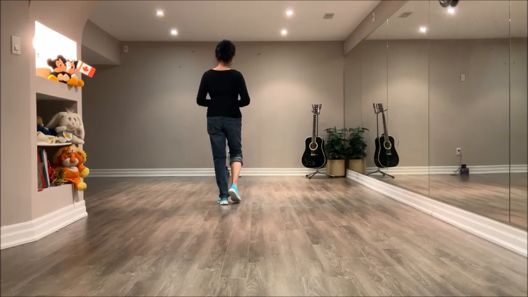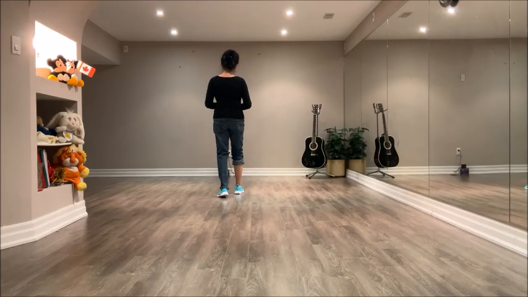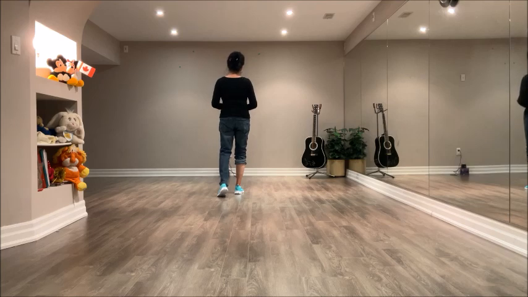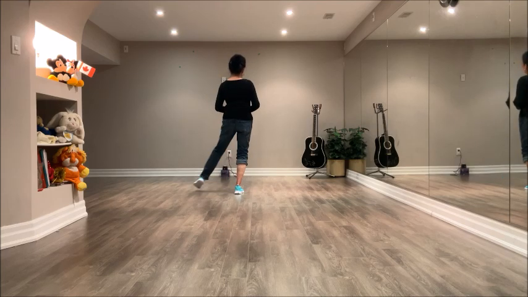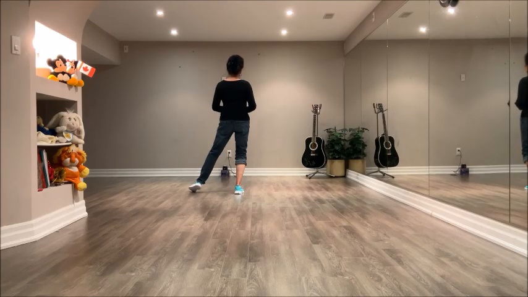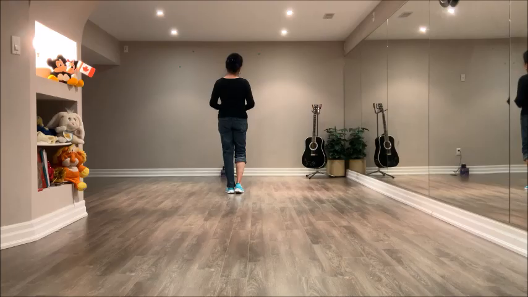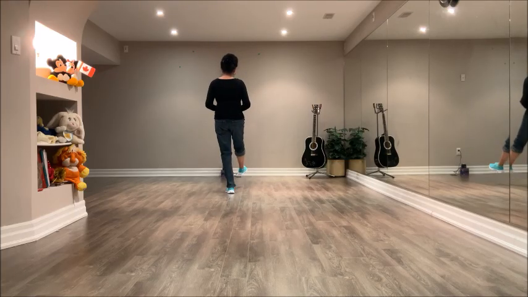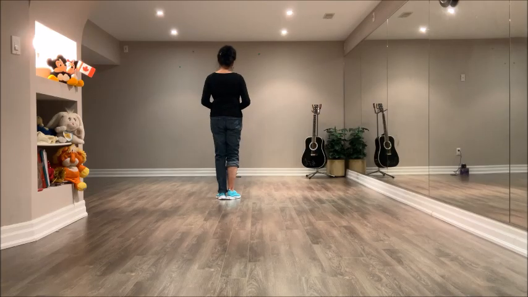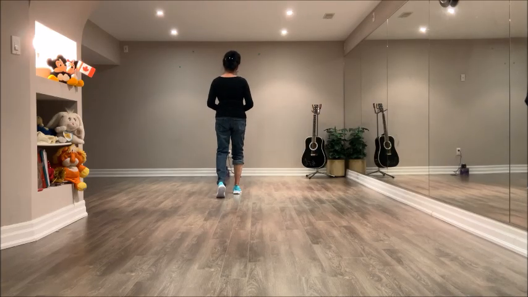Shuffle forward on right, left, right. Point left toes across right foot. Point left to left. Step together on left, right foot. Stomp up without taking weight. Kick right forward. Coaster step back together forward.